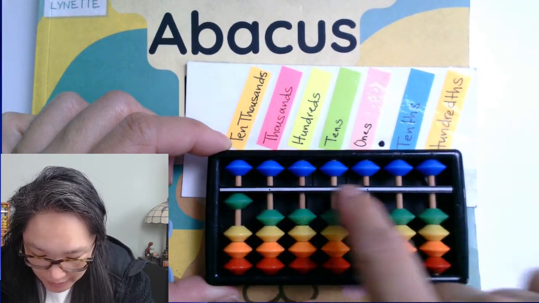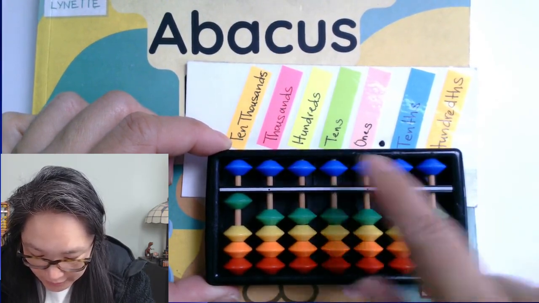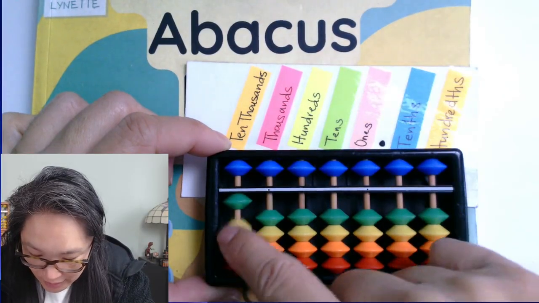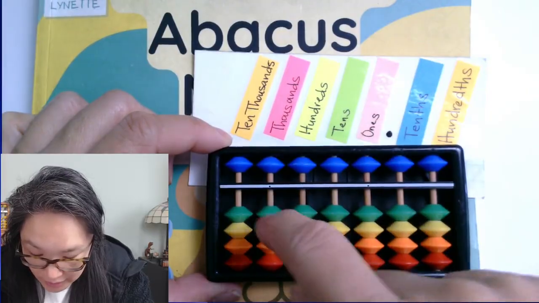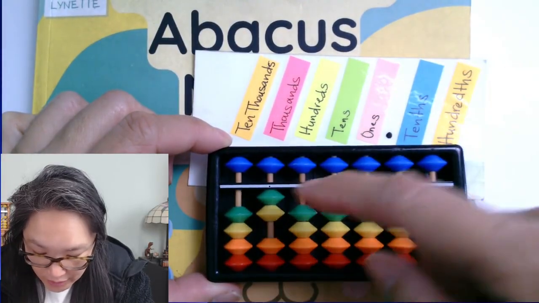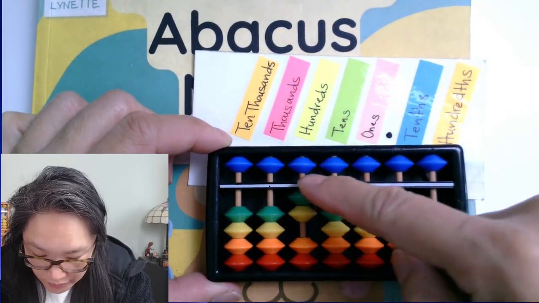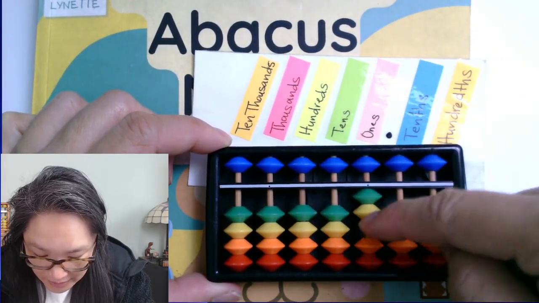These beads are being tracked. So this is 10,000. If I did this, this was 20,000. And we look, this is 2,220, and then this is 2.